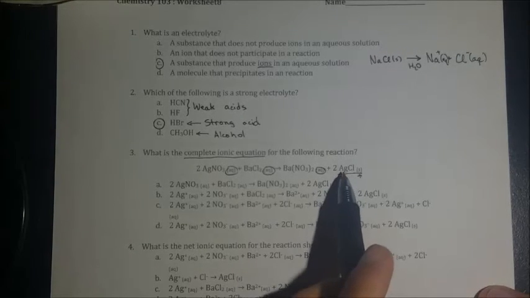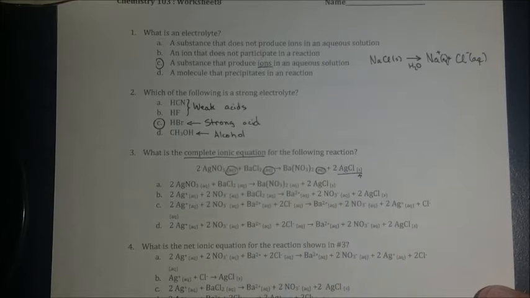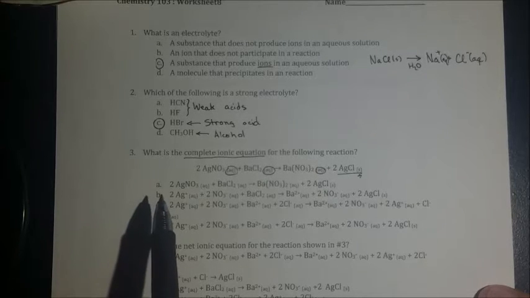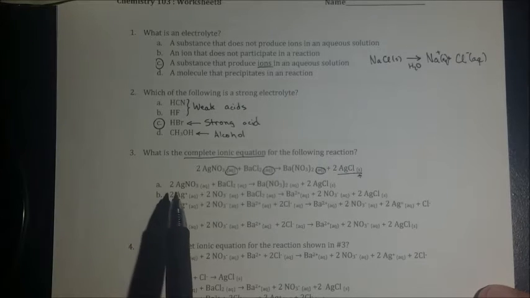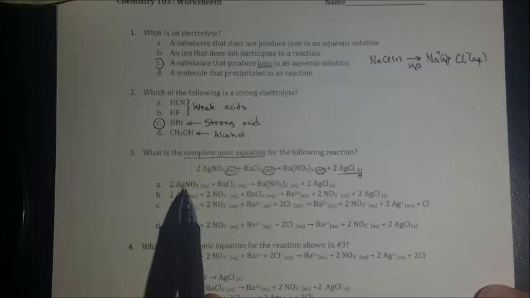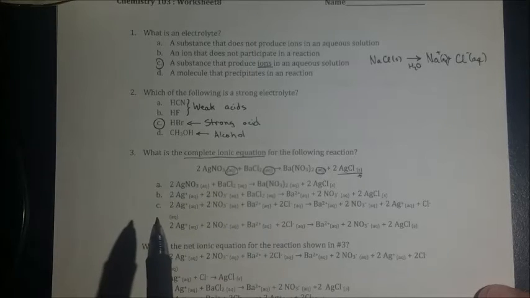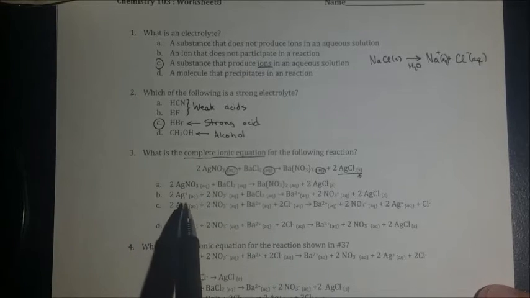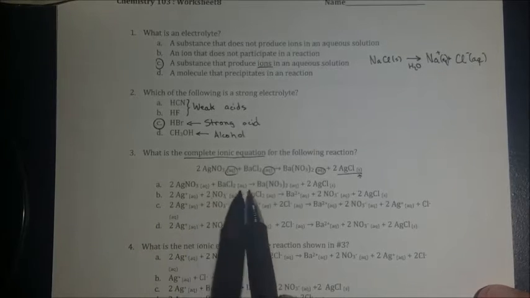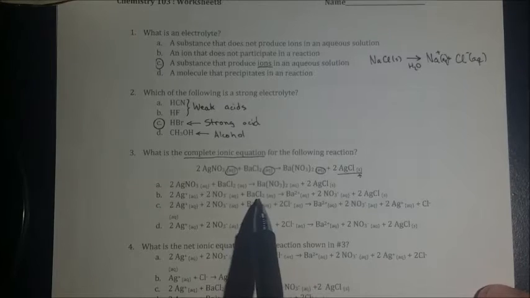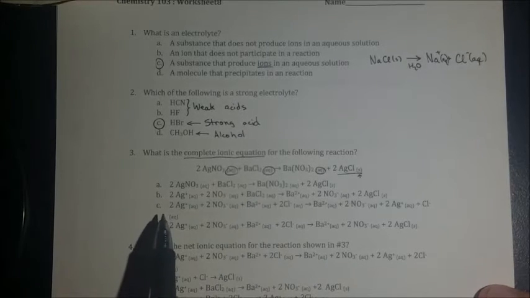So therefore, we can't split the silver and the chlorine into their separate ions, so we just leave silver chloride as the solid that it is. So which of these would work the best? Well, this one here is clearly incorrect because we have not split apart any of the aqueous ions. Here we did split up the silver nitrate, but we did not split up the barium chloride. Barium chloride is also going to split up into barium 2+ and 2 chlorides. So that's not going to be right.